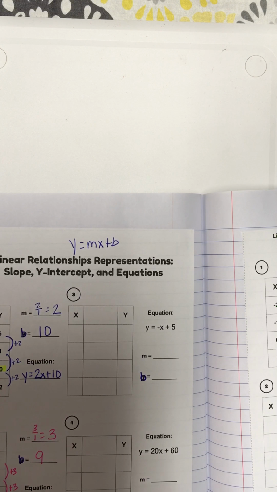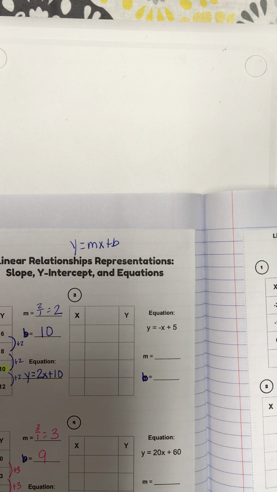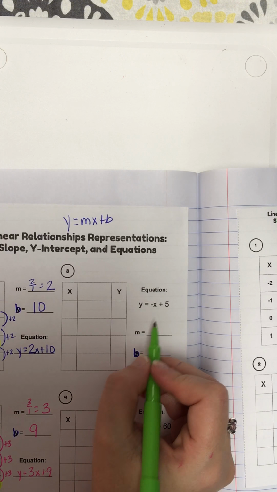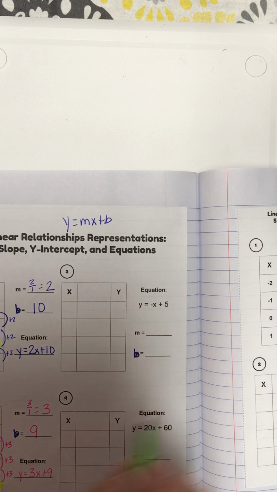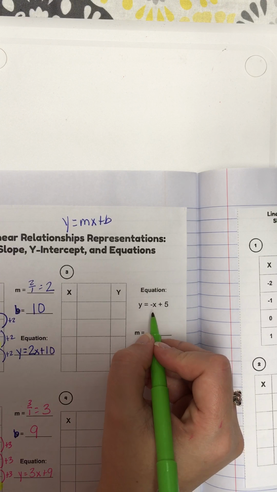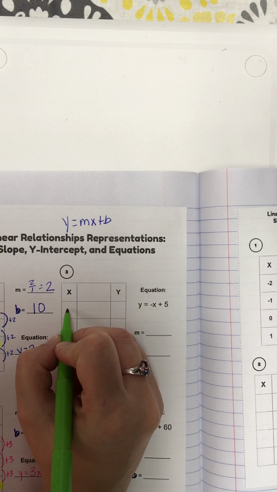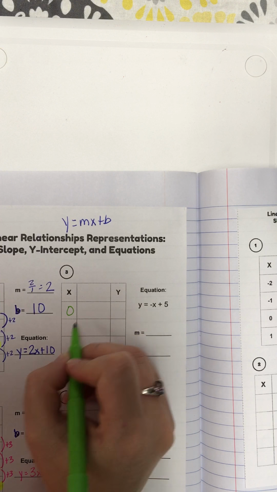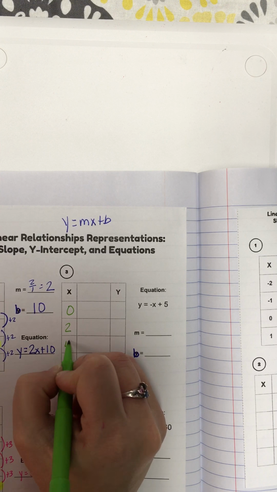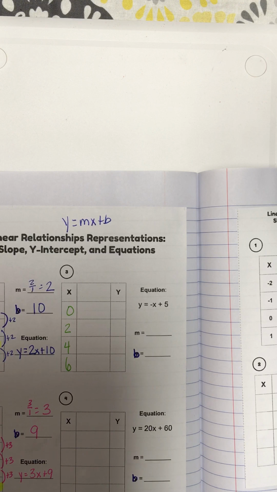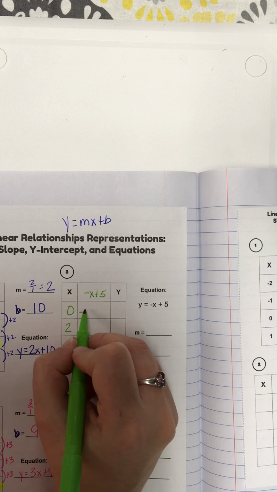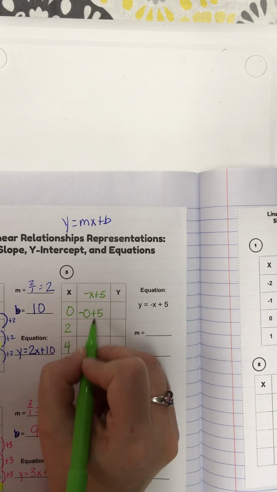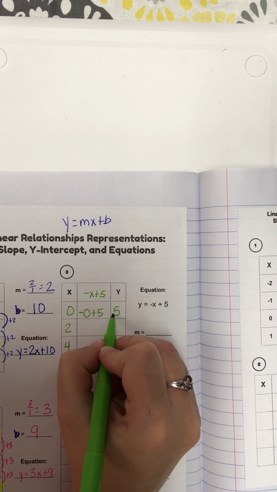Okay, let's look at the next one, number 3. This one, we are given the equation, and we have to fill out the table and the process and the y values, and then give the slope and the y-intercept. So we want to pick a few points, so let's just say 0 so that we get our y-intercept, and let's just do 2, 4, and 6 and see what happens. My process is negative x plus 5. So negative 0 plus 5. You can't have a negative 0, so it's just plus 5.